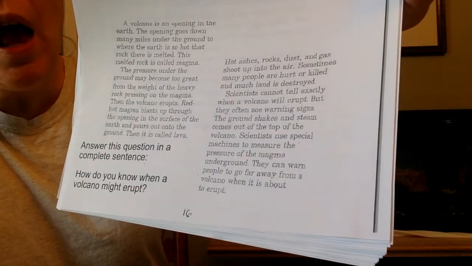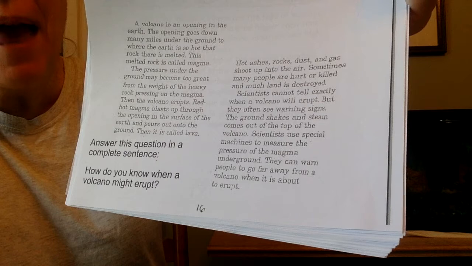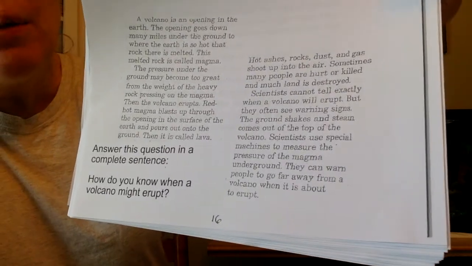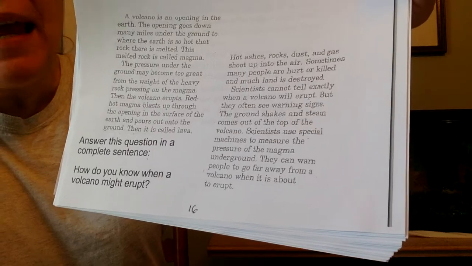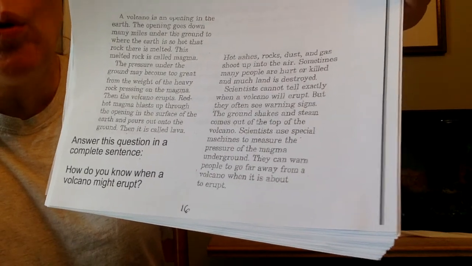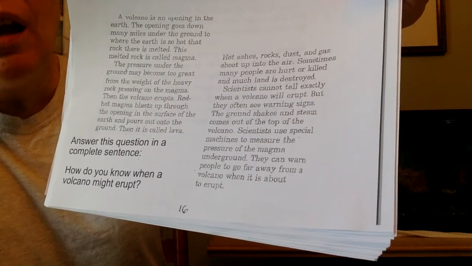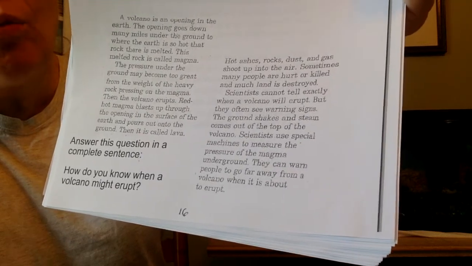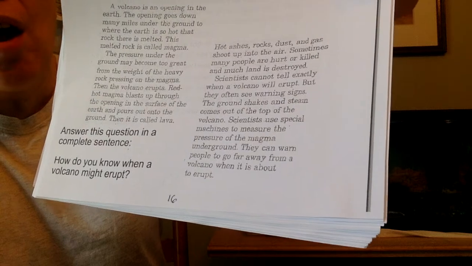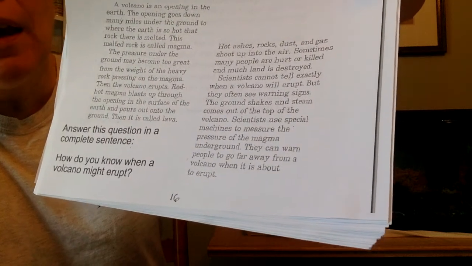This melted rock is called magma. The pressure under the ground may become too great from the weight of the heavy rock pressing on the magma.